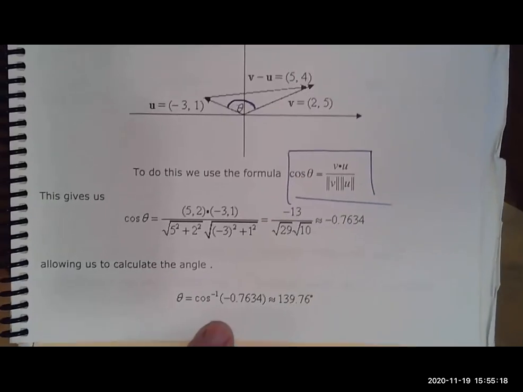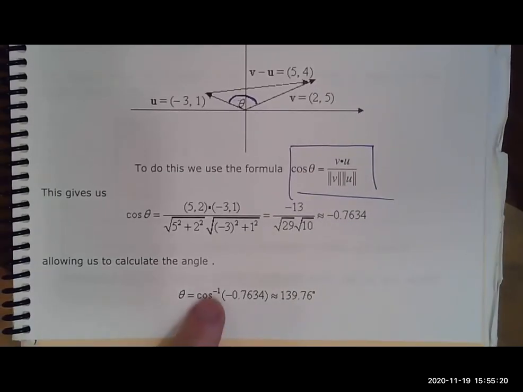And you can see it down here. The nice thing about using cosines is that you'll get angles from 0 to pi, or 0 to 180 degrees, in quadrants 1 and 2. Now, why is that important?